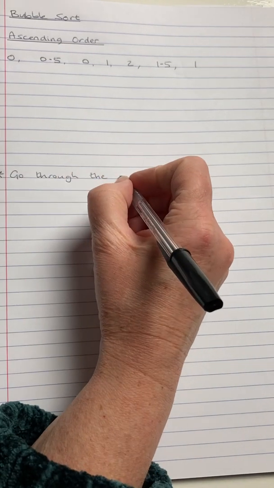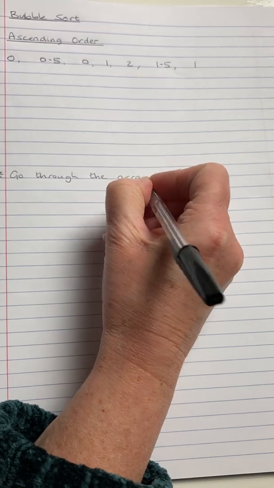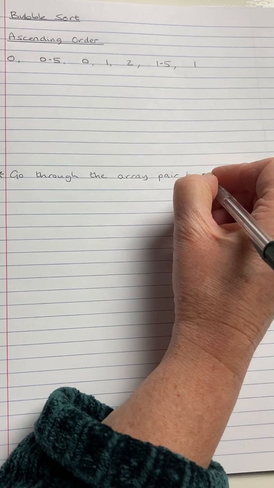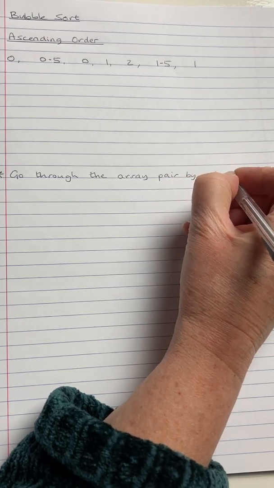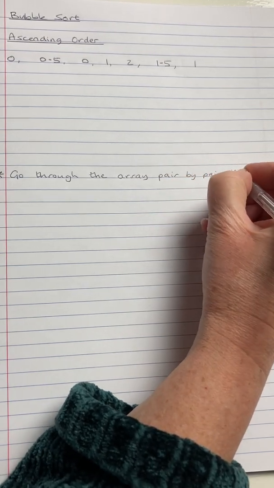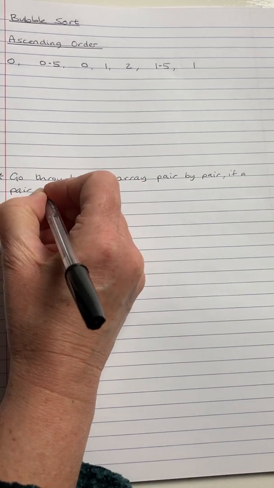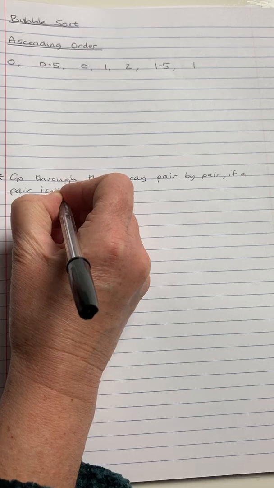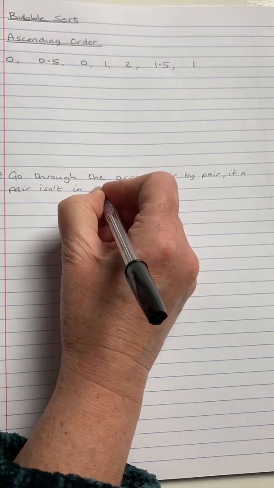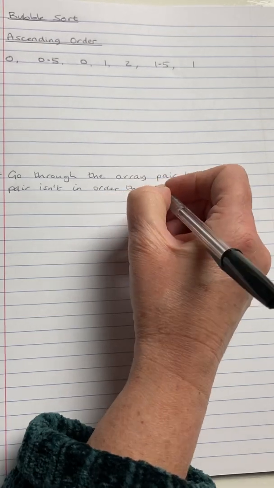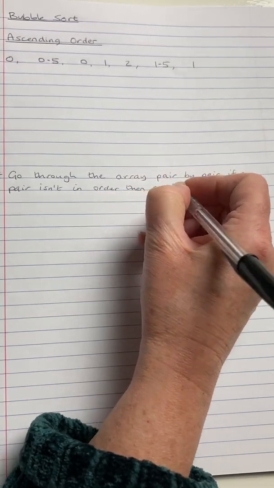So go through the array, pair by pair. If a pair isn't in order, then swap them.